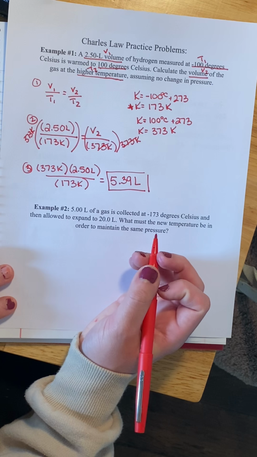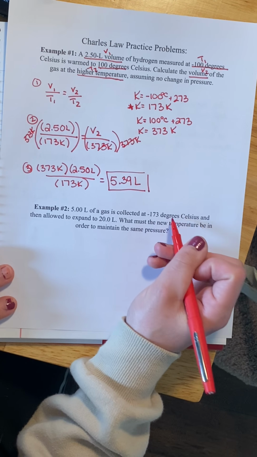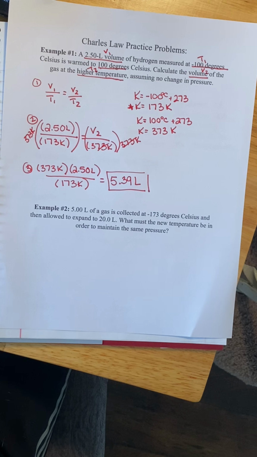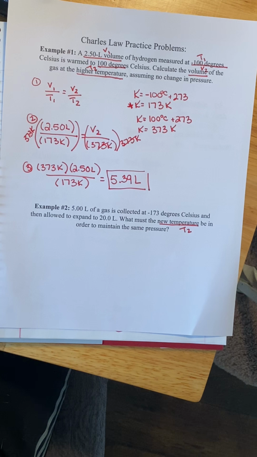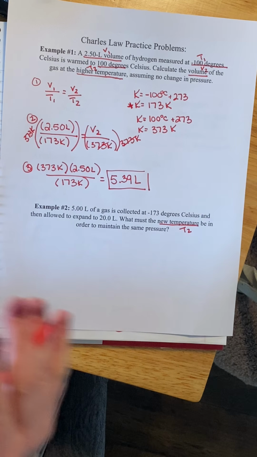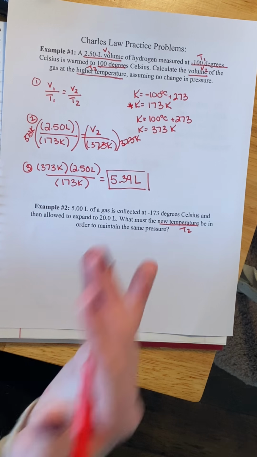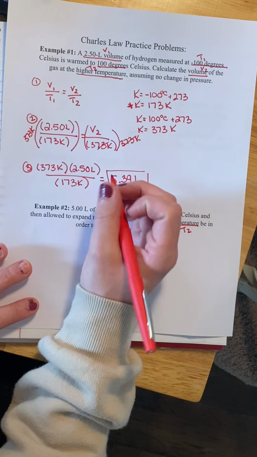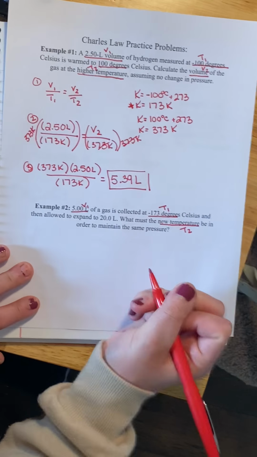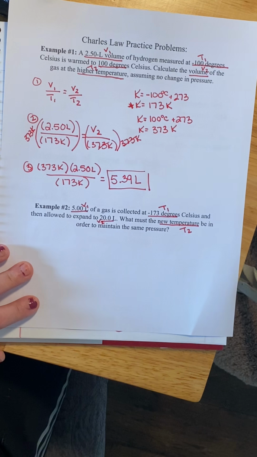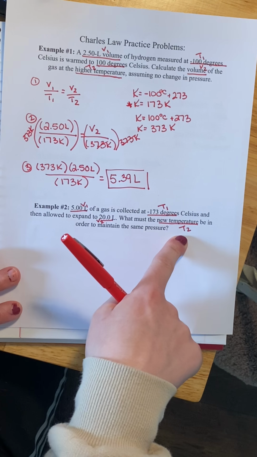I have 5.00 liters of gas collected at negative 173 degrees Celsius and then allowed to expand to 20 liters. What is the new temperature? So I'm looking for temperature 2 in order to maintain the same pressure. The pressure is going to be constant, so it needs to fit into that equation. Going back, this has to be my V1. This is my T1. Here's my V2, and this time I'm looking for my second temperature.